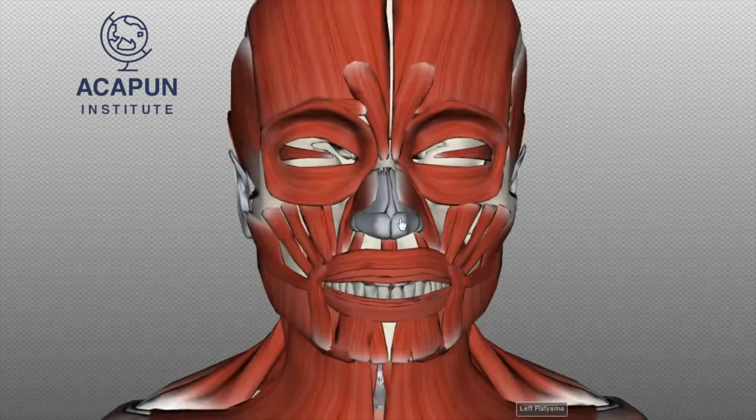There are 3 muscles in the nasal group of the facial muscles. You've got the procerus, you've got the nasalis, which consists of a transverse part and an alar part, and you've got this muscle in the midline, which is called the depressor septi nasi. The procerus muscle here on either side originates on the nasal bone and inserts onto the skin of the forehead, and this muscle is active when an individual frowns.